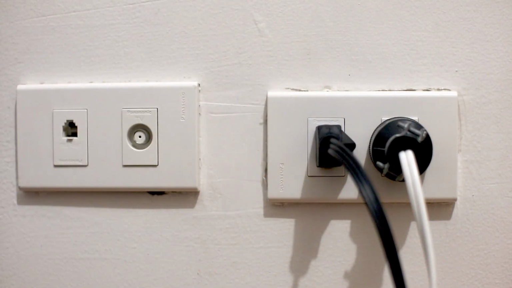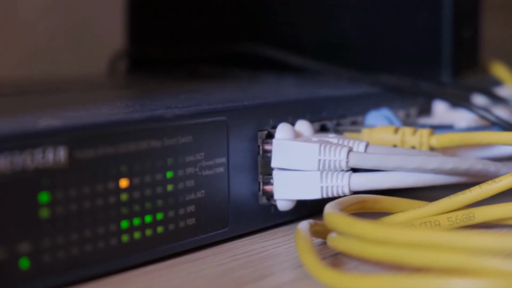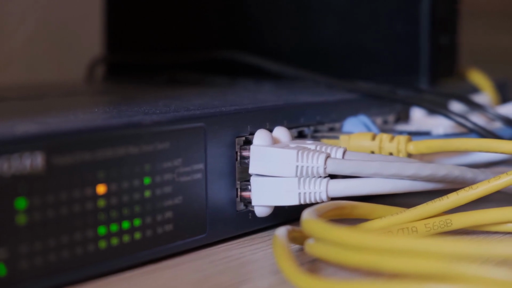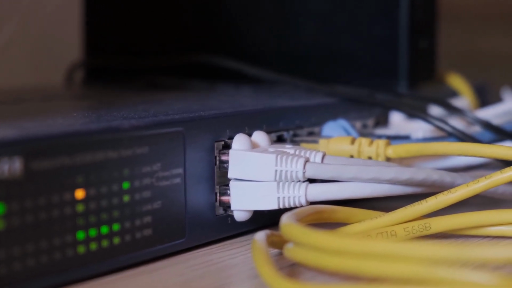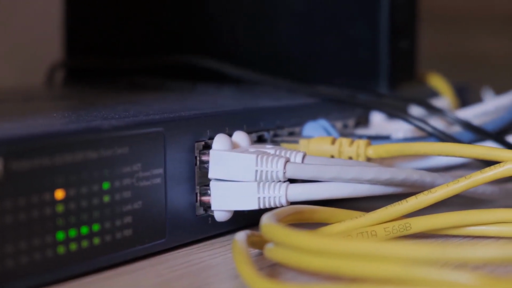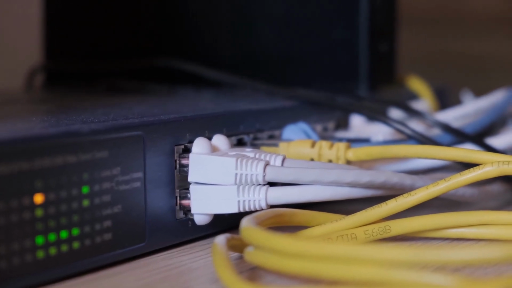Loose connections can often be the culprit. Always double-check all cords and plugs. Remember, troubleshooting is part of the tech journey. With these tips, you'll be able to handle any hiccups during the power cycling process.